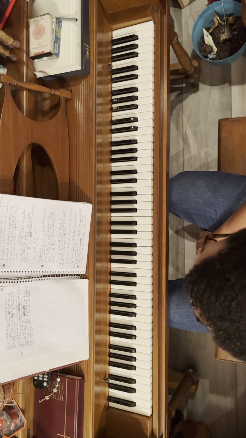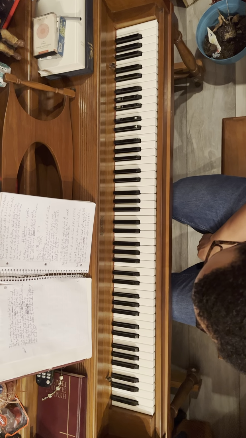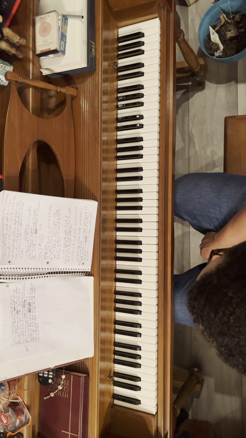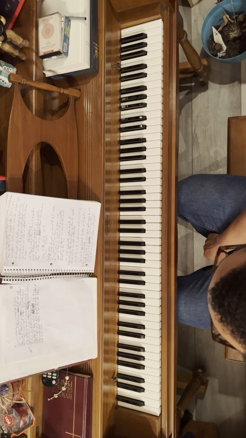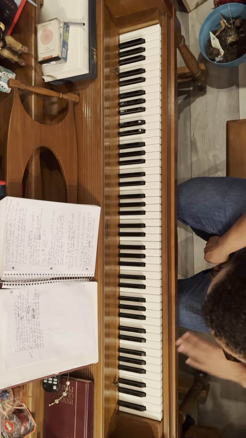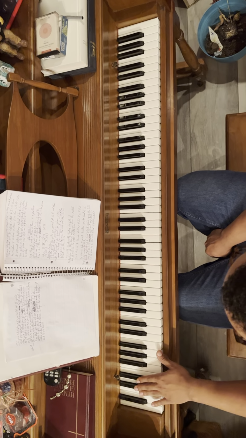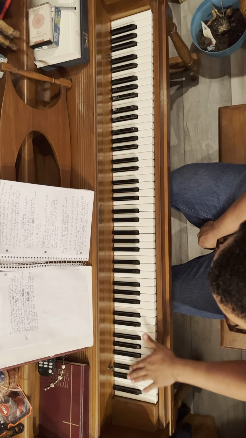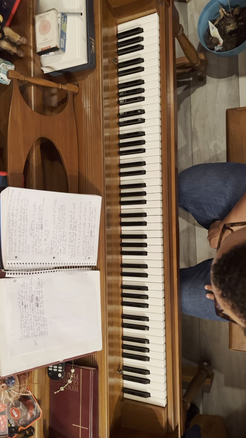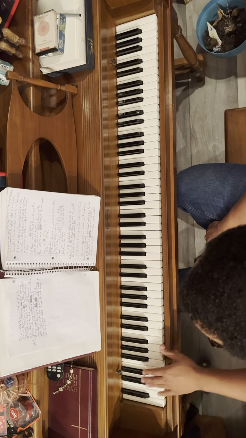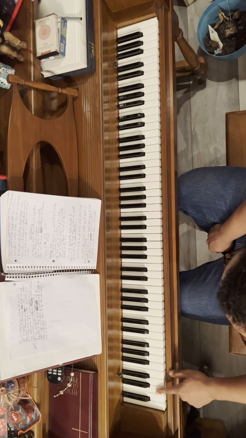So the second note I want to show you is how to find C. The note C is easier to find. You find a cluster of 2 black notes. So out of these 7, like we were discussing earlier, 1, 2, 3, 4, 5, 6, 7, you find a cluster of 2. You go left one.